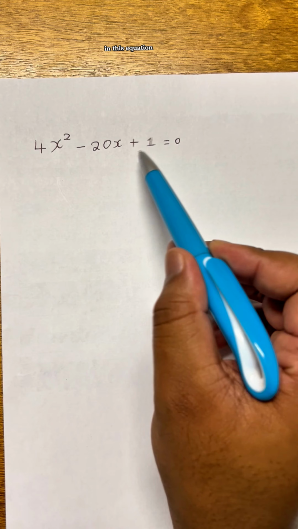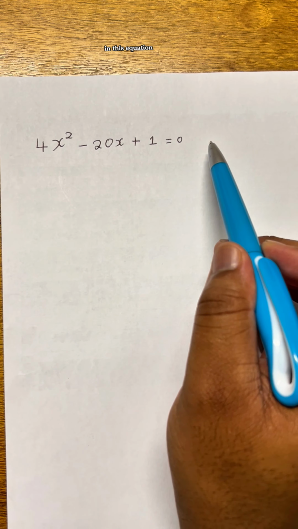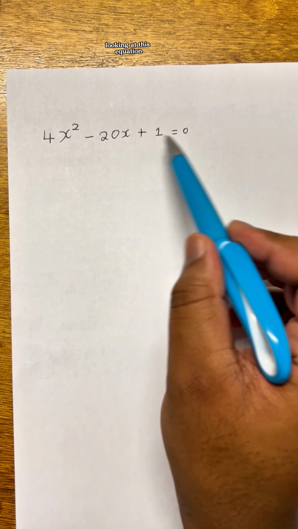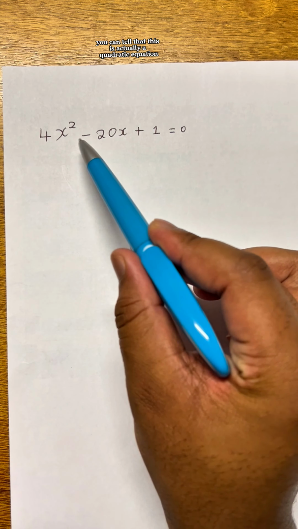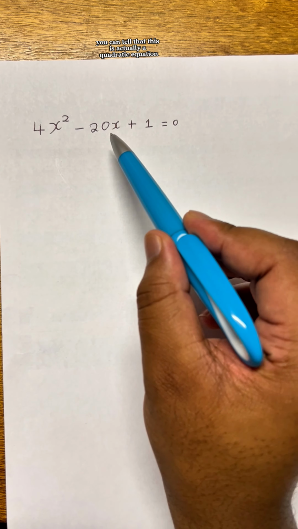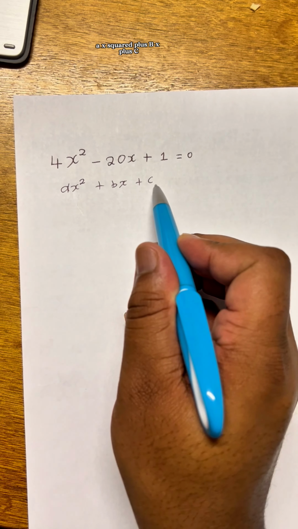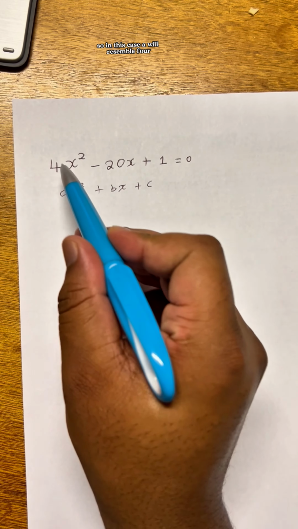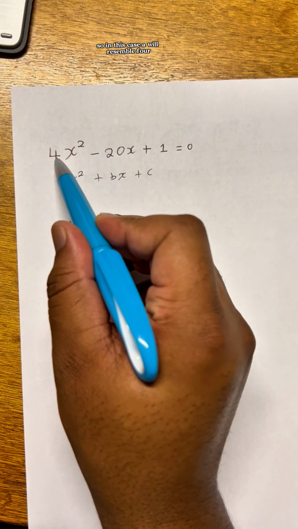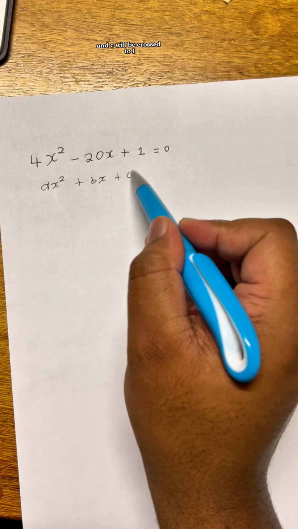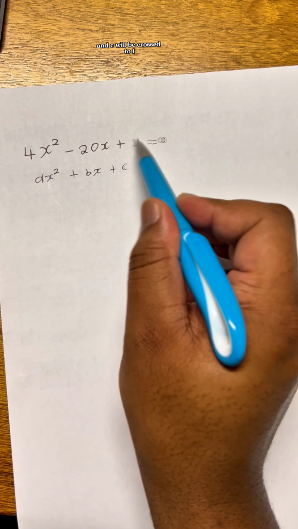Let's say that you are required to solve for x in this equation. How do you solve for x in this equation? Looking at this equation, you can tell that this is actually a quadratic equation in this form: ax squared plus bx plus c. So in this case, a will resemble 4, b will resemble -20, and c is 1, which is a constant.